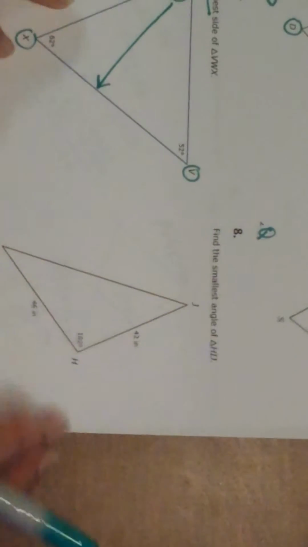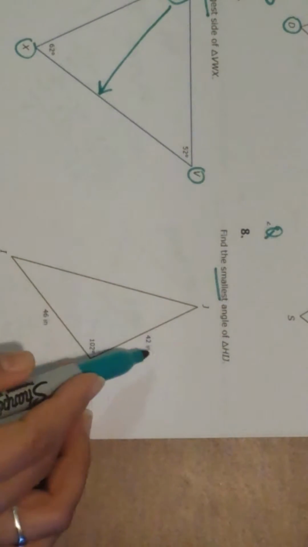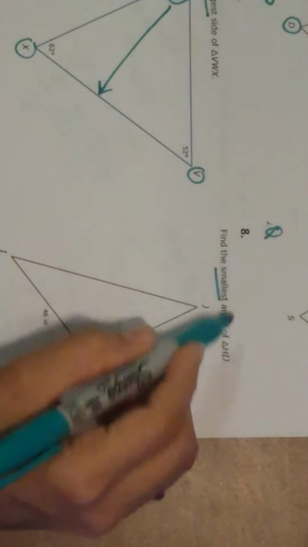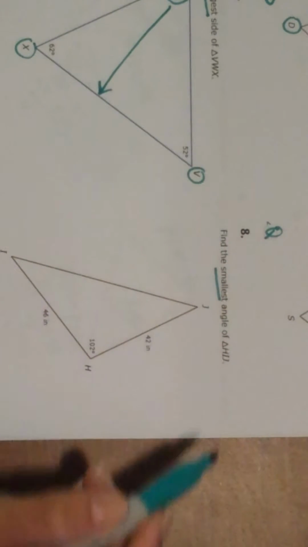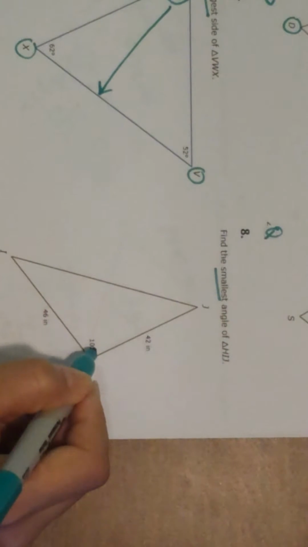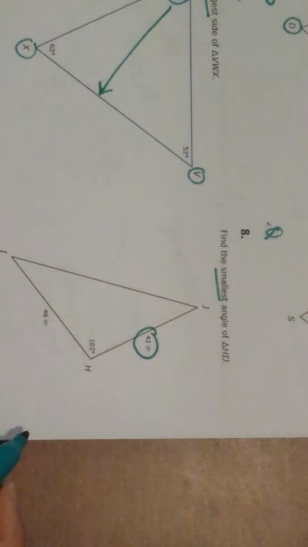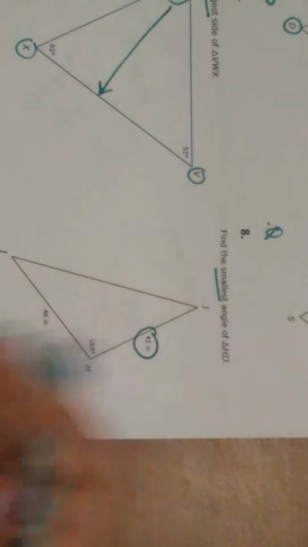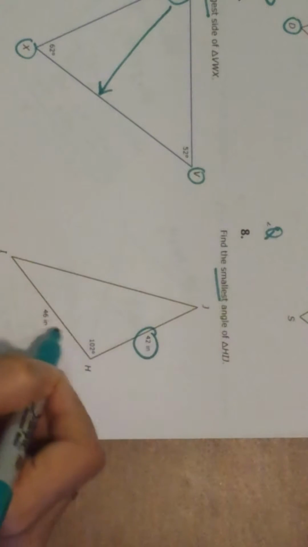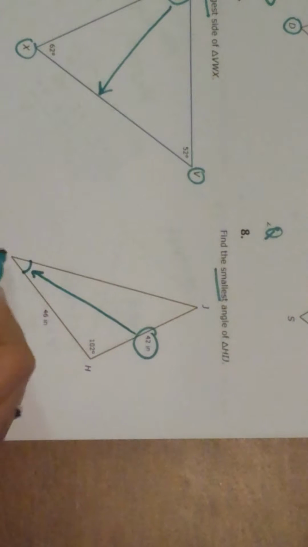All right, finally, number 8, the smallest. Find the smallest angle. So 102 is going to be your largest angle because obviously that's your longest side. So your smallest is now going to be 42 because obviously this one is the longest side of the whole triangle. So between 42 and 46, the smallest is 42. Draw a line going directly opposite. So that is your smallest angle, so I.